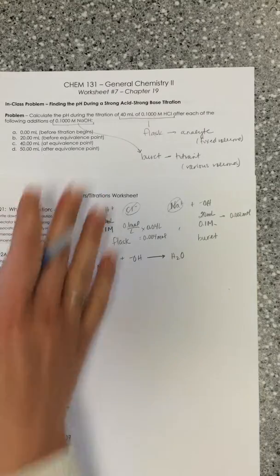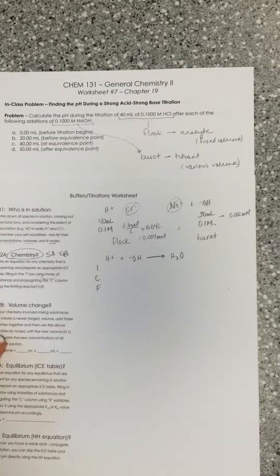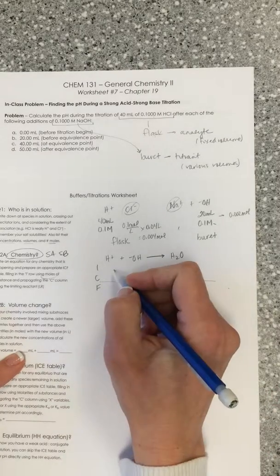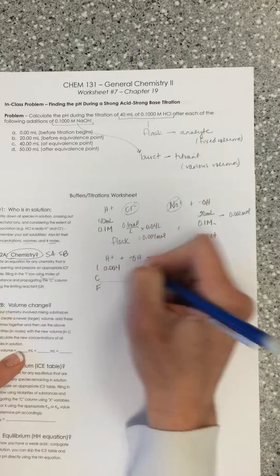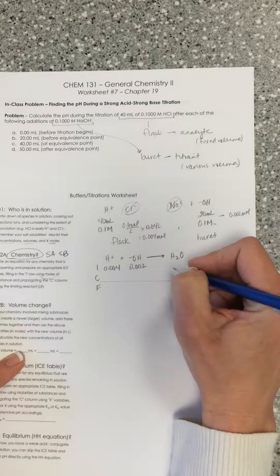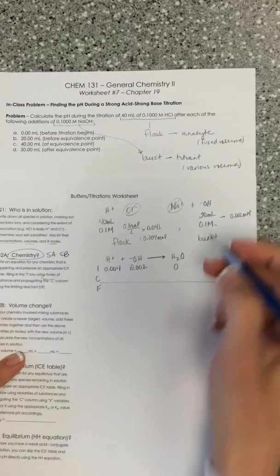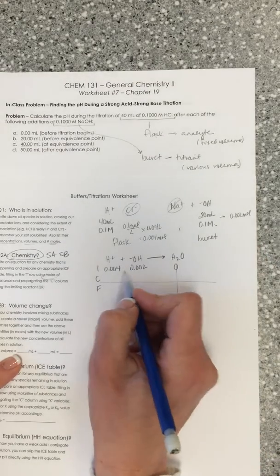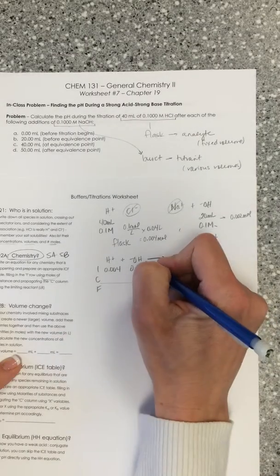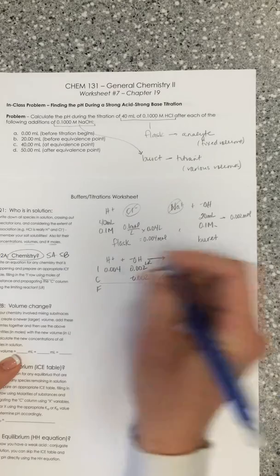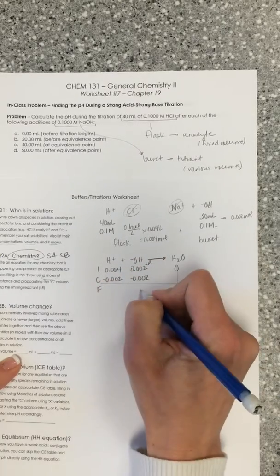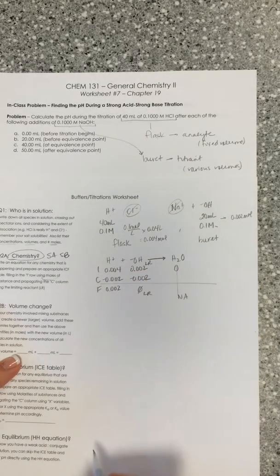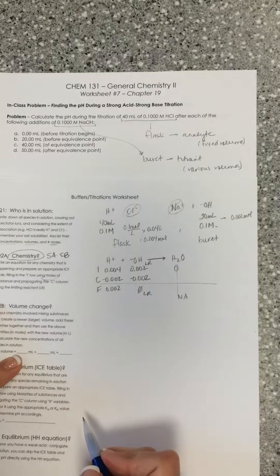If I'm going a little bit quickly through this sheet, you might want to go back and look at the buffer sample problem, 19.1, because I go through a little bit more slowly how we use these worksheets. So H plus, again, we're going to have 0.004, OH minus 0.002, and water, again, we're going to assume that we have 0 here, but this is really not applicable for what we're considering. OH minus is going to be our limiting reactant, which means it gets completely used up. We use up the same amount of H plus. Our limiting reactant should always disappear, and we have left over 0.002 moles of H plus.